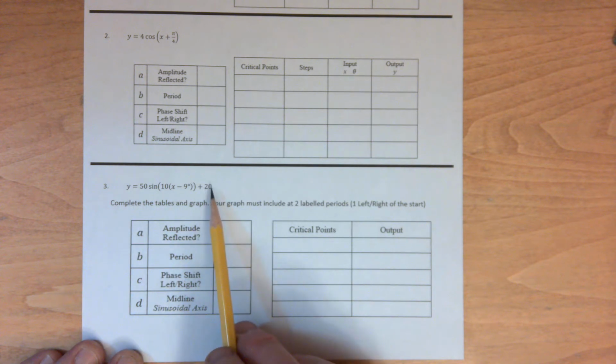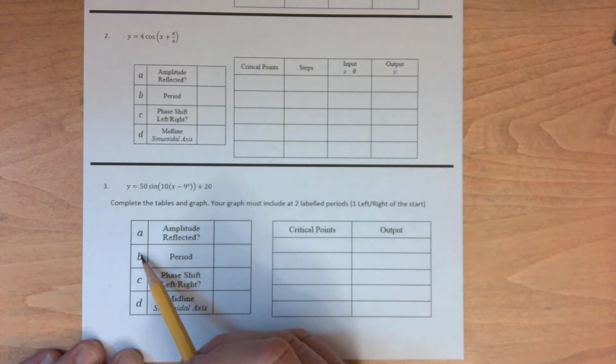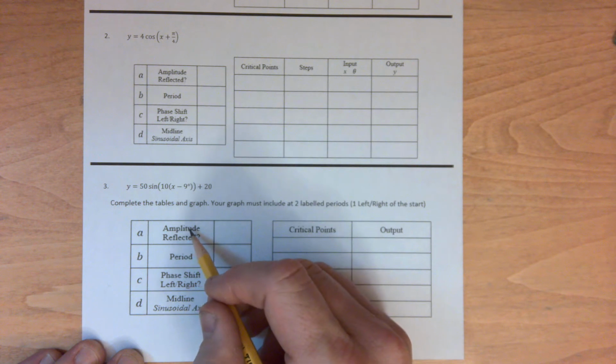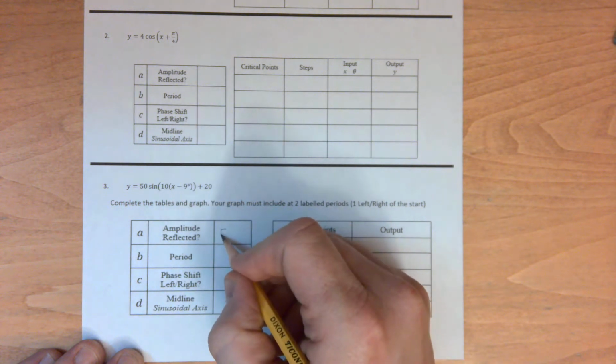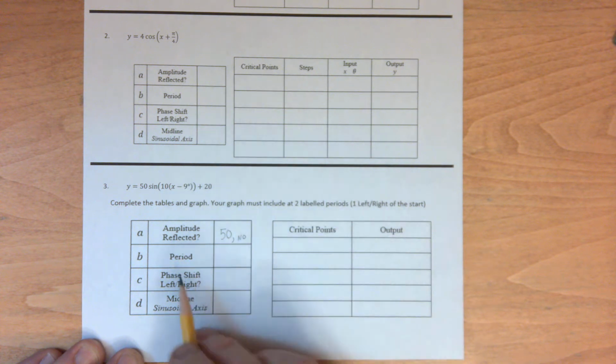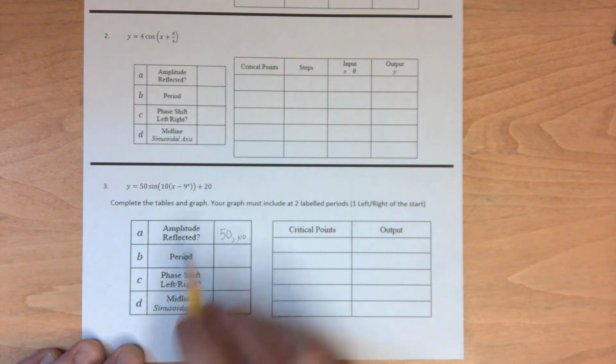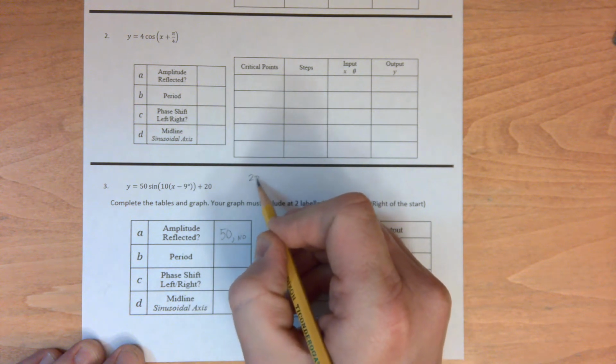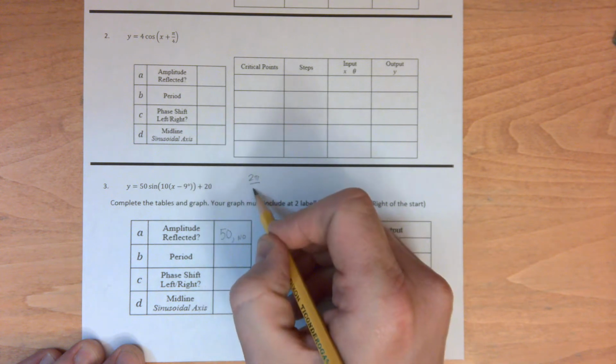Let's go ahead and graph this. Well, the first thing we want to do is fill out all of this A, B, and C. And A, the amplitude, is 50. Is it reflected? No, it is positive. And the period, well, the period is 2 pi divided by B.